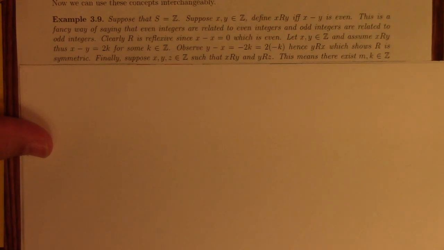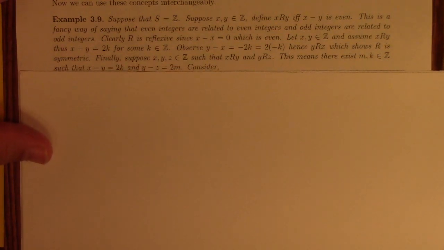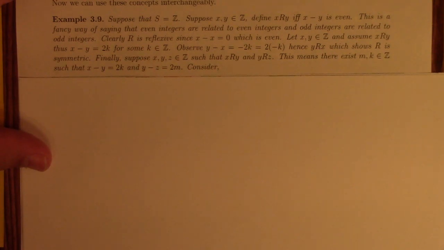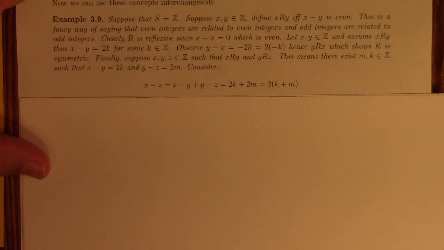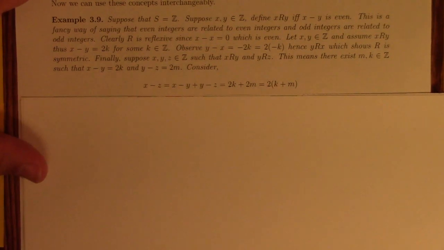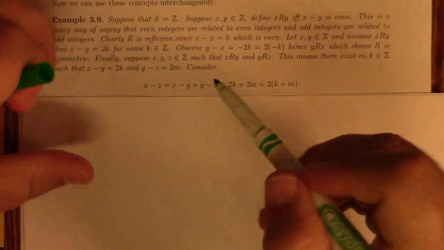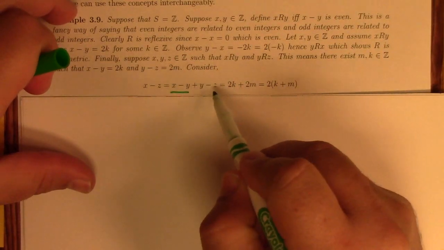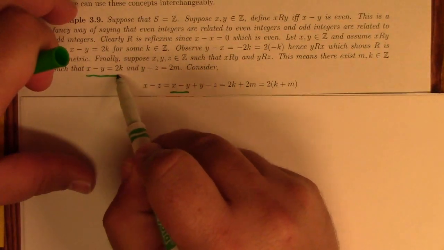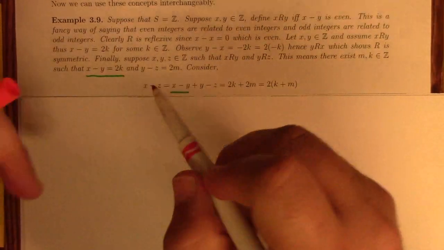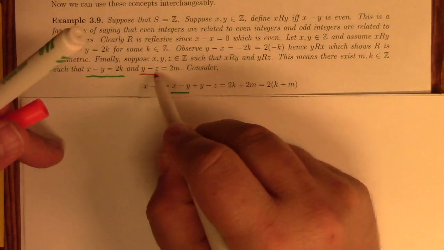To get transitive, if we've got x relates to y, y relates to z, then we've got an m and a k such that x minus y is 2k and y minus z is 2m. So if you do this little calculation right here, x minus z is, I just add and subtract y, x minus y plus y minus z. And the reason I do that is simple. It's because I've got data about x minus y, and I know from what's given that y minus z is 2m.